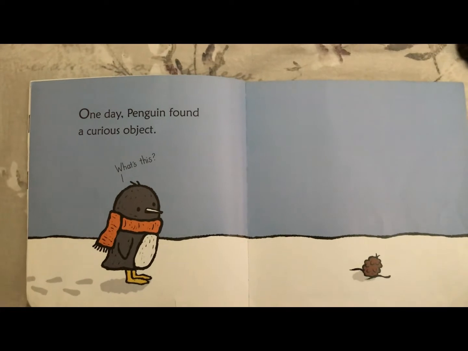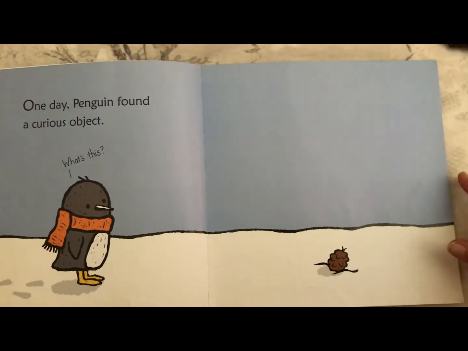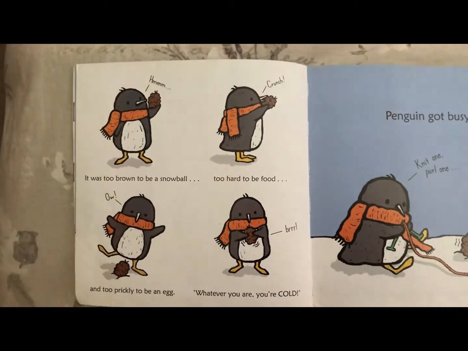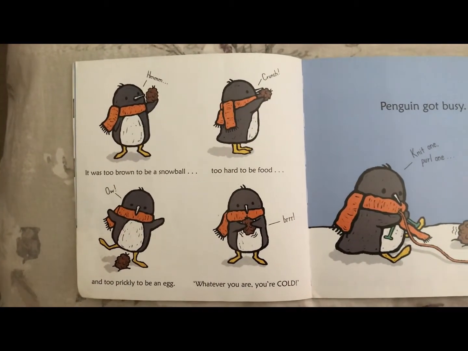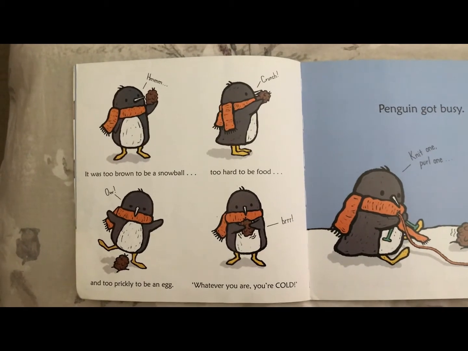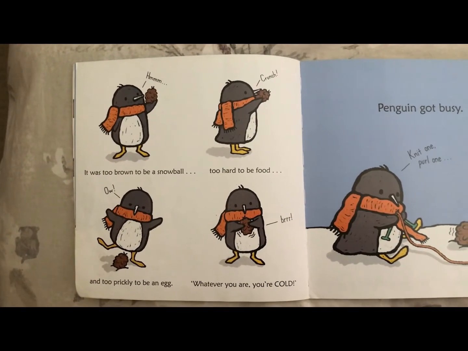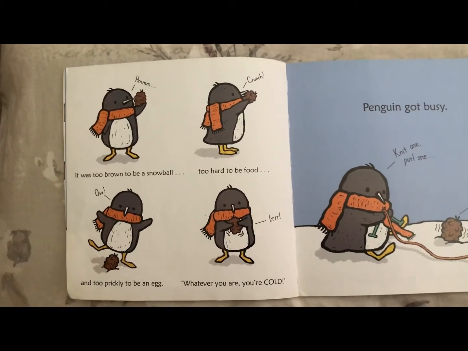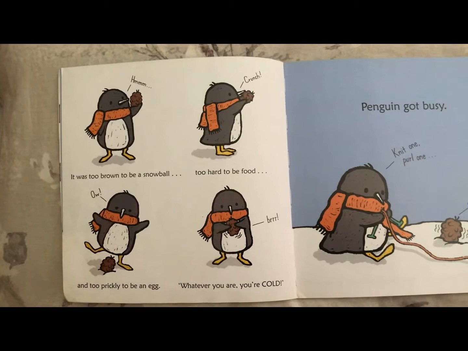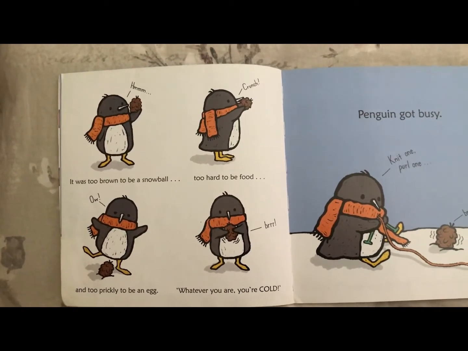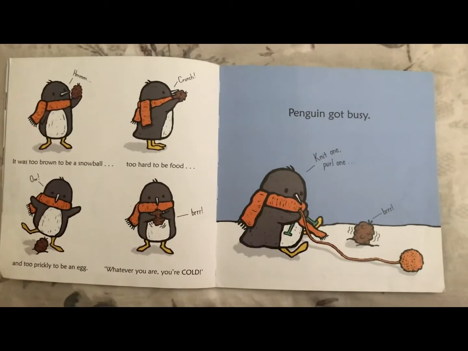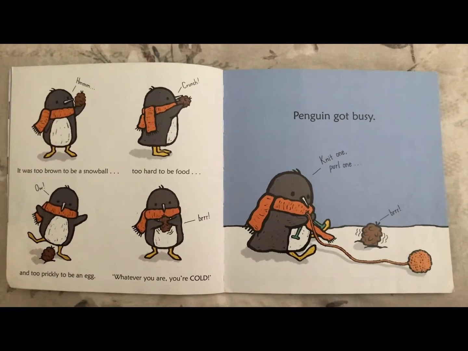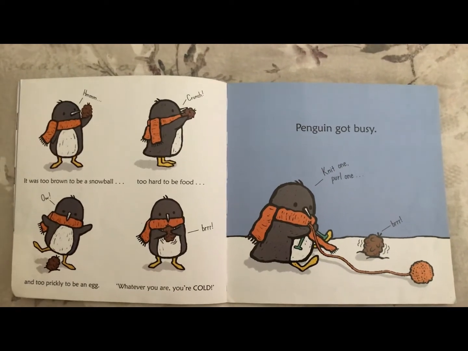One day, Penguin found a curious object. It was too brown to be a snowball. Crunch. Too hard to be food. Ow! And too prickly to be an egg. Brrr! Whatever you are, you're cold. Penguin got busy. Knit one, purl one. Brrr!